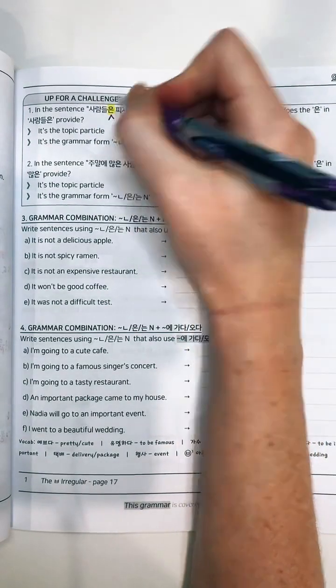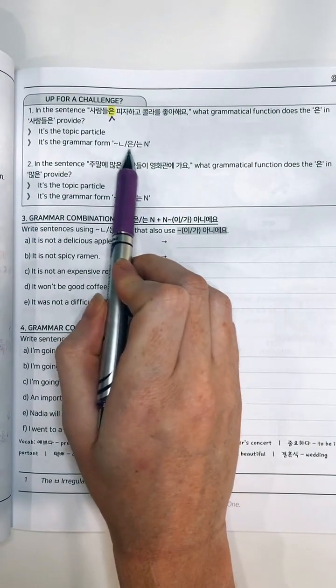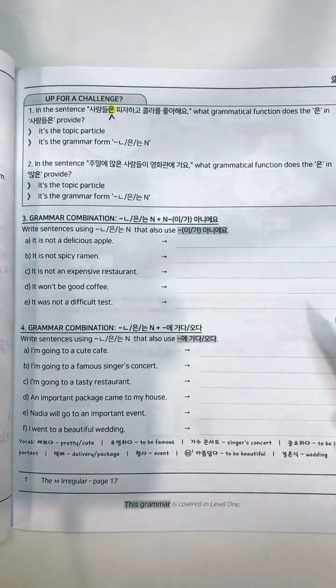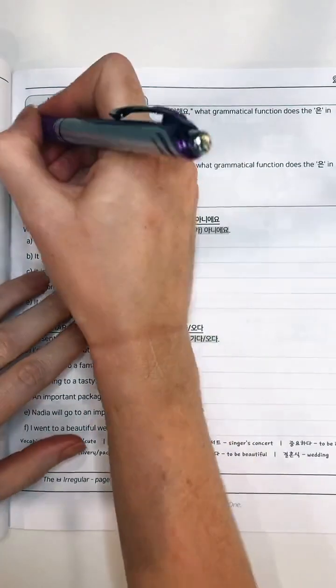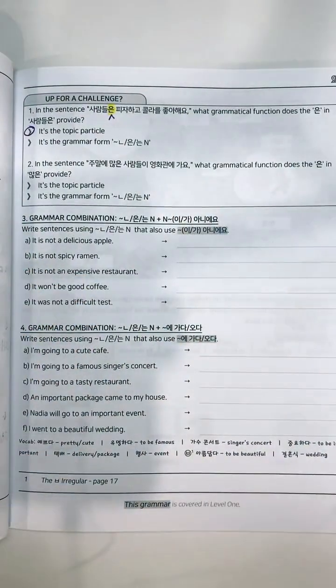But what is this? Is it the topic particle, or is it this 는, 은, 는 noun form? And how do you know? Let's have a think. Desiree, yes. Your lovely sunshine, yes. It is the topic particle, right?